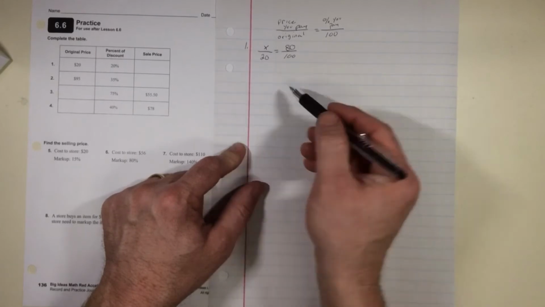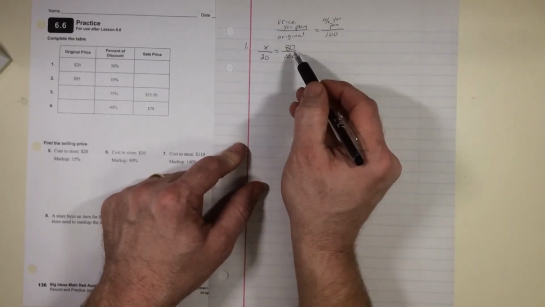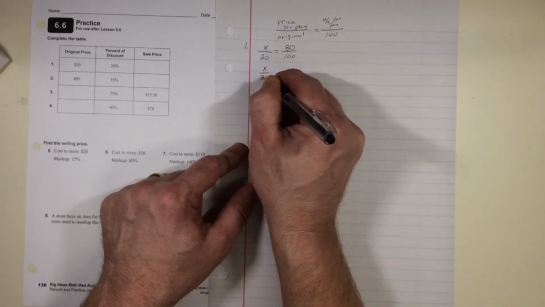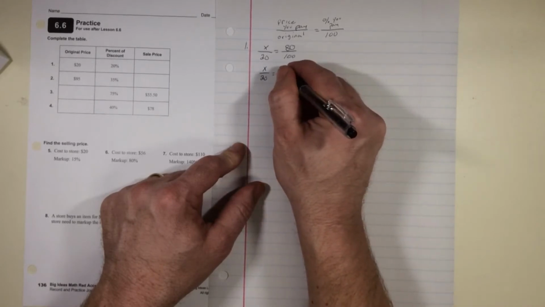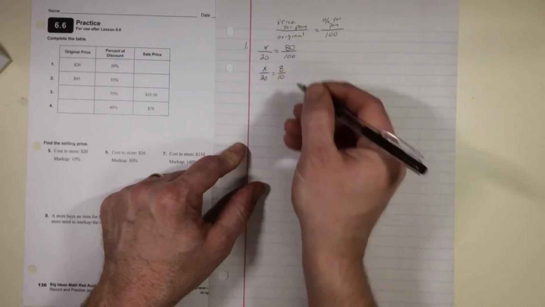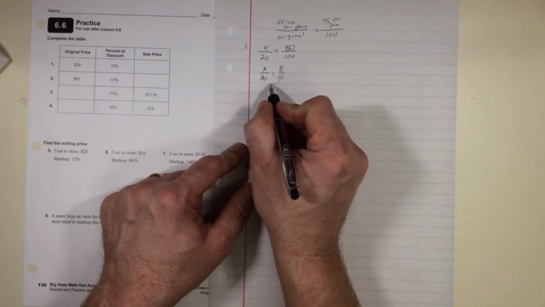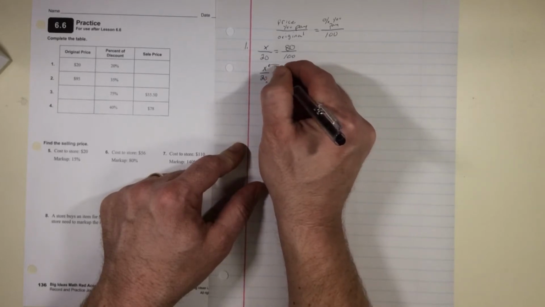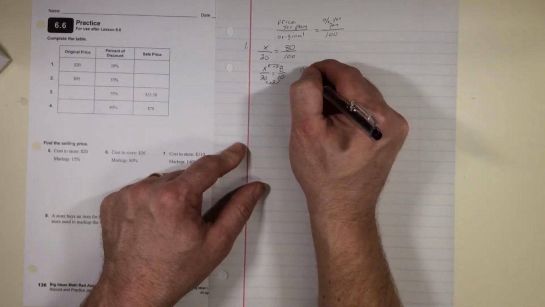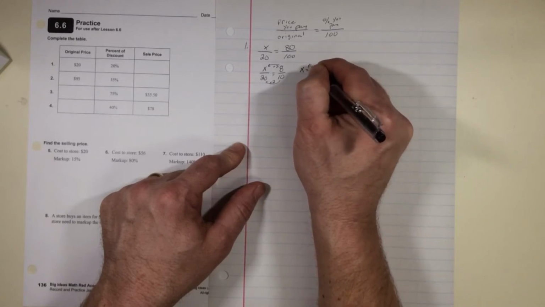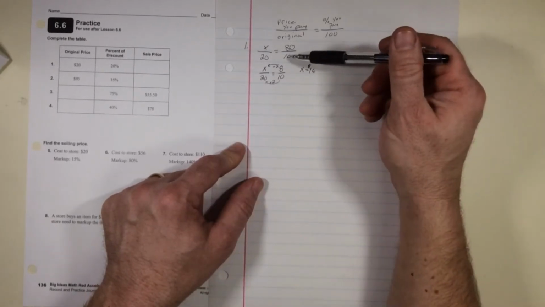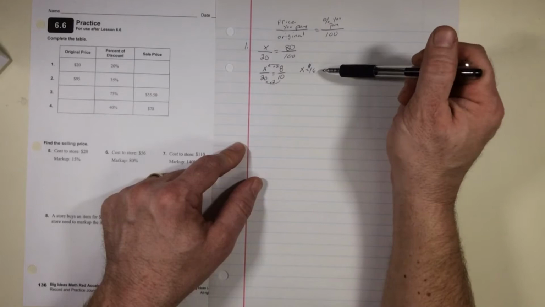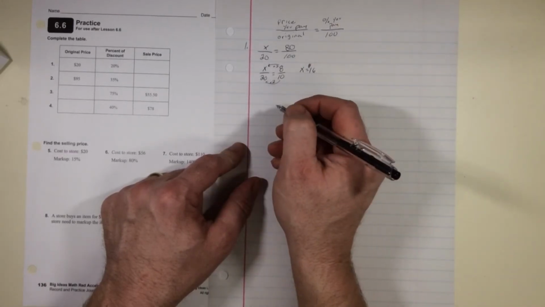Now, before I do cross products here, I'm going to go ahead and simplify this. I see they both end in 0, which means I can divide them both by 10, which will make this x over 20 equals 8 over 10, dividing the top and bottom by 10. Well, that worked out well because I know 10 times 2 is 20. 8 times 2 is 16. X equals $16. Well, that makes sense. I was paying 80% of the price, so it better be a little less than what it originally was. It was 20. I'm paying 16. A little less.